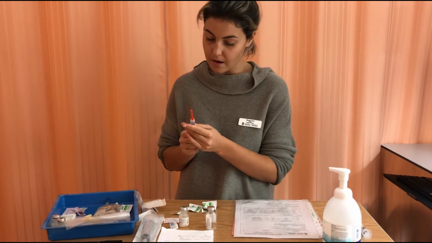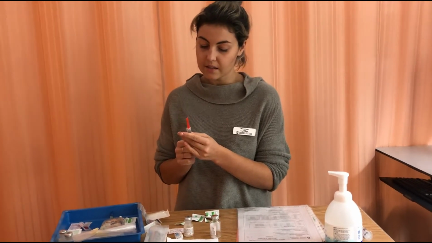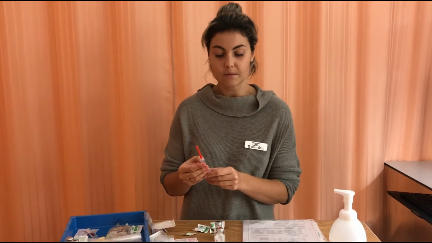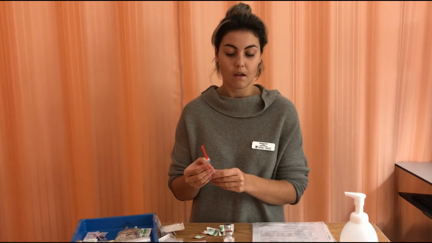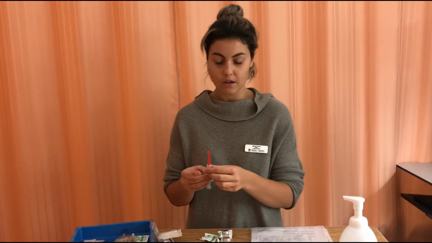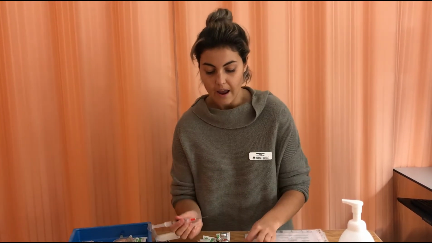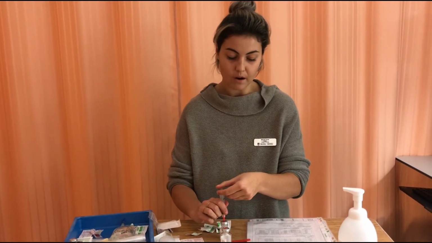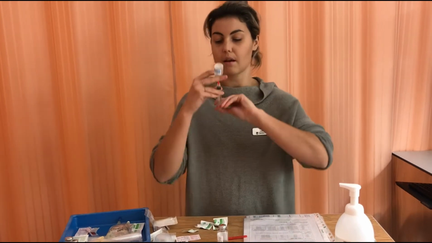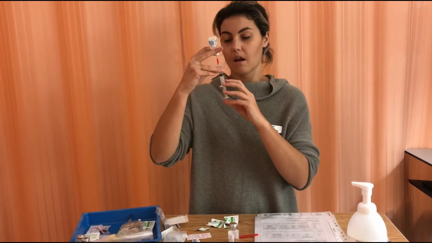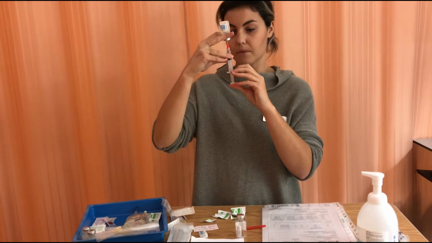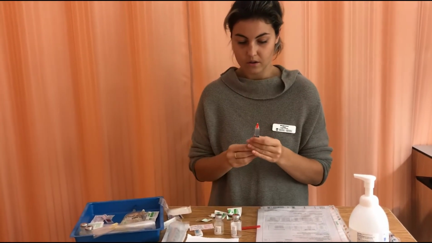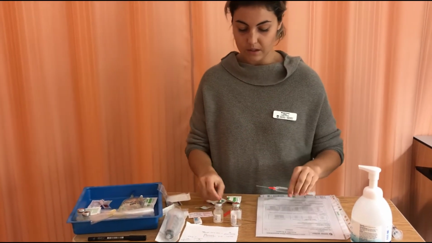So 3.1. Because it is the diluent, I am just making my best estimate to go between the 3 milliliters and 3.1 milliliters. If this were a medication, that would not be an option just because it needs to be more exact, but for the diluent it is appropriate. So I'm just drawing up the 3.1. I'm just going to make sure that I don't have any bubbles in there.